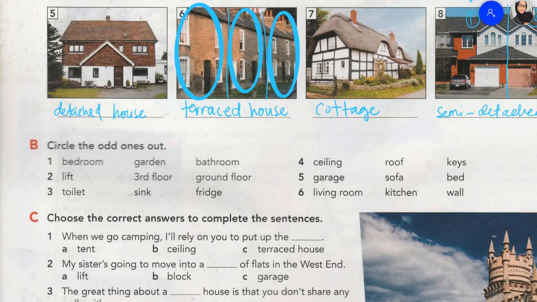Number 1, bedroom, garden and bathroom. Bedroom bilik tidur, garden laman rumah, taman, bathroom bilik mandi. So which one is the odd one out, yang pelik, yang lain? Bedroom and bathroom are the same thing. They are rooms in a house, while garden is a space outside the house. So the garden is the odd one out.